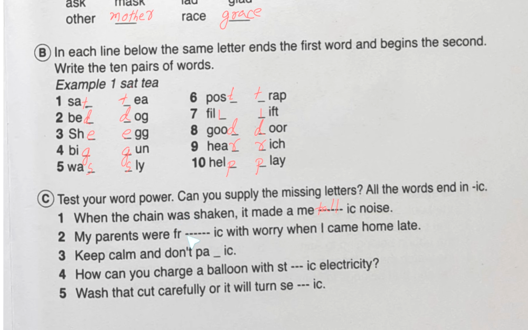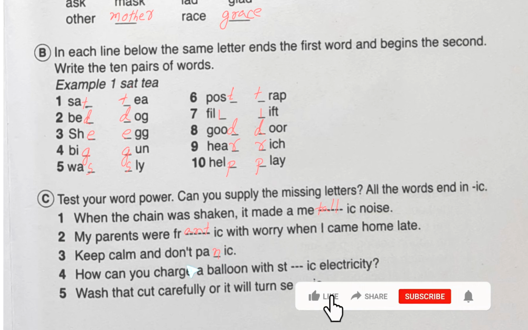What can we put here? We can put here ANT. So the word will be frantic. Number 3, keep calm and don't PA-IC. This is so easy. We can use just one letter N. So this word will be panic. Number 4, how can you charge a balloon with ST-IC electricity?